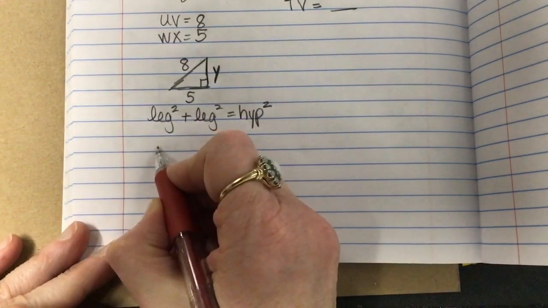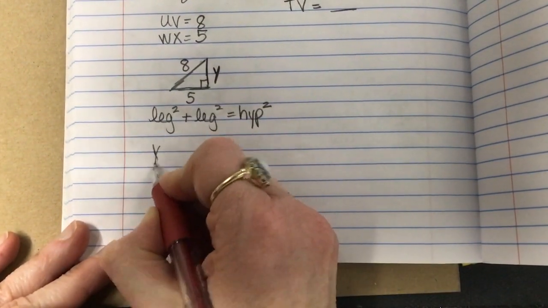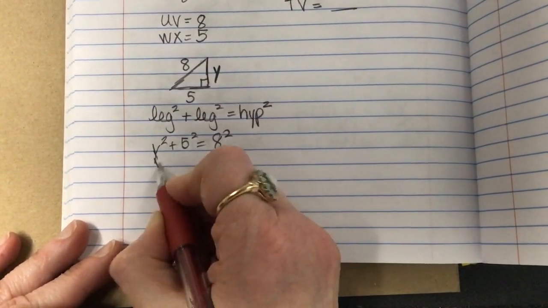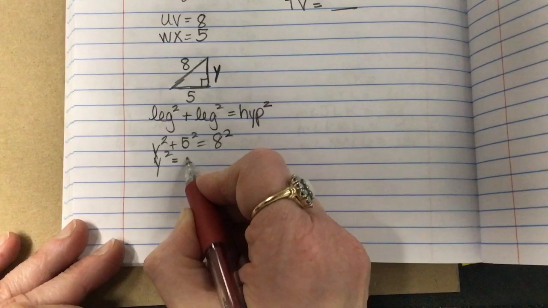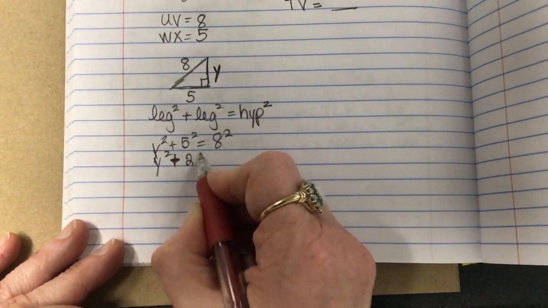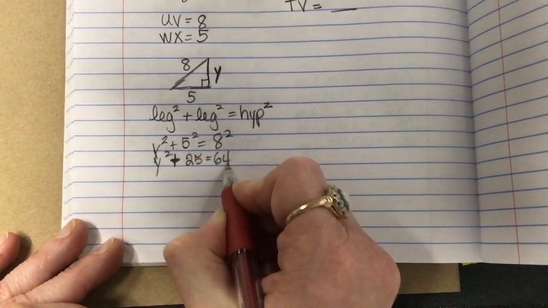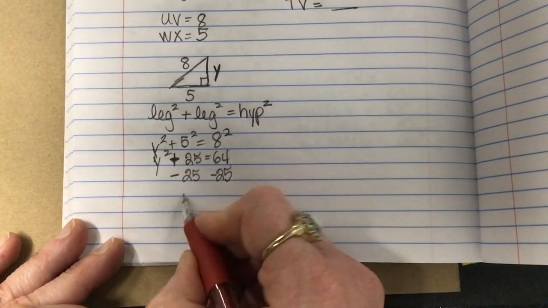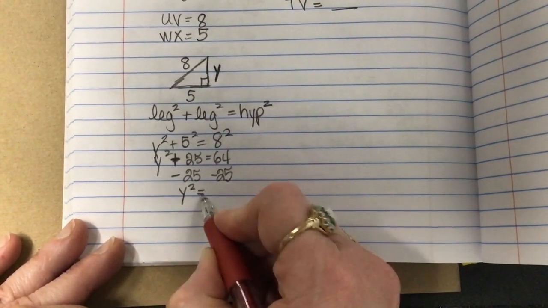So leg squared, I'm going to do y squared plus 5 squared equals 8 squared. Y squared plus 25 equals 64. Minus 25, minus 25. Y squared equals 39.